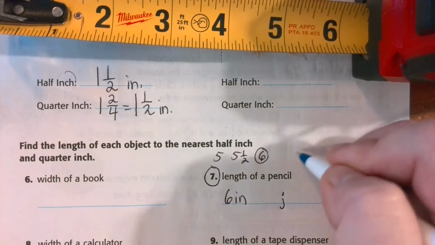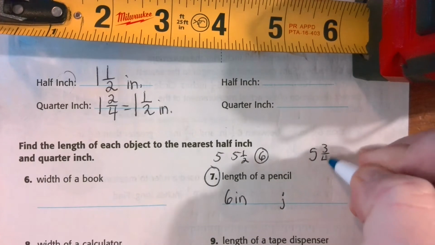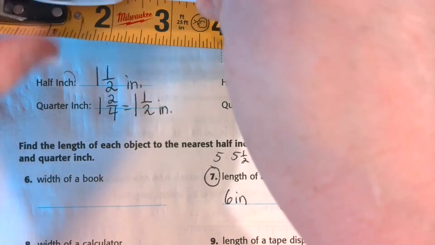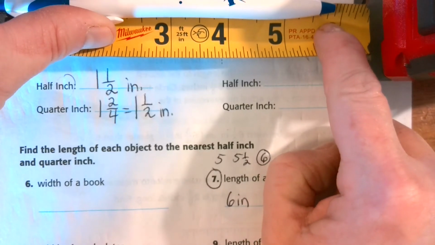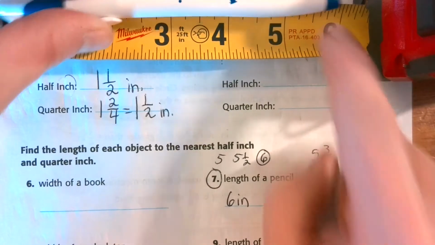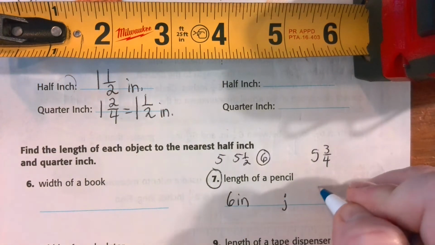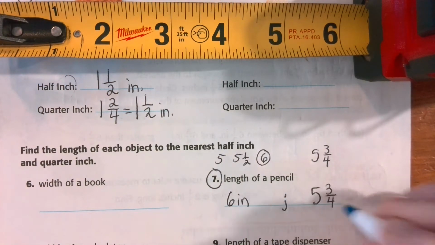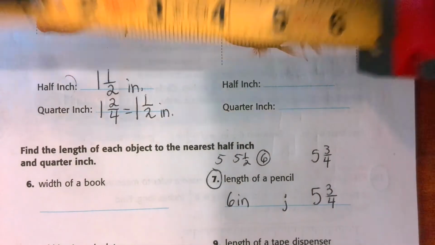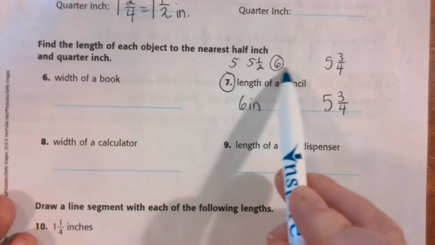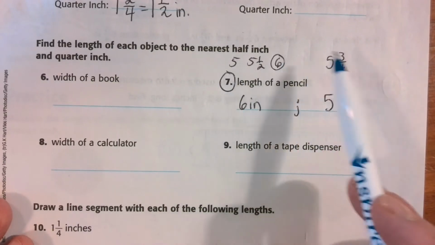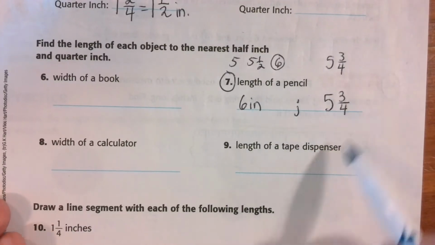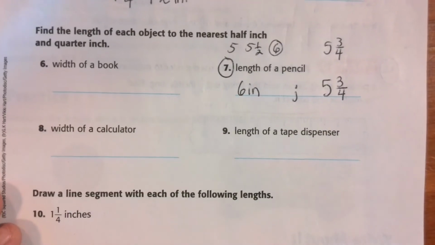All right, and we said it was 5 3/4 because it is a little bit bigger. Just barely over the line. And here's our 3/4 right there. So if it is barely over the line, then the nearest fourth would be 5 3/4. If you've noticed my strategy of writing down the fractions in between, so you could write down 5 1/4, 5.5, 5 3/4, 6. It helps you to know how to do that.